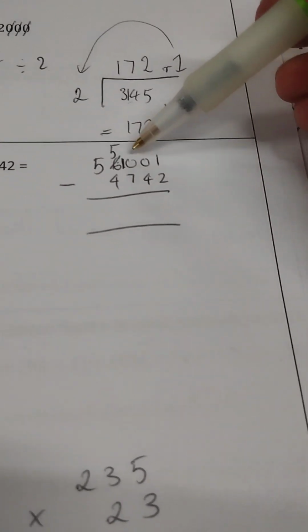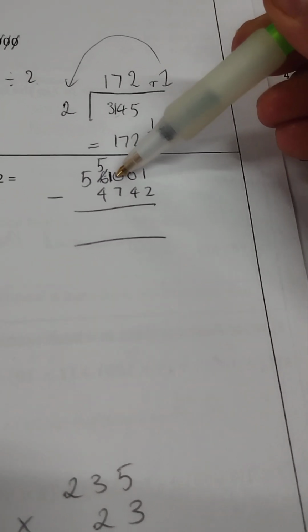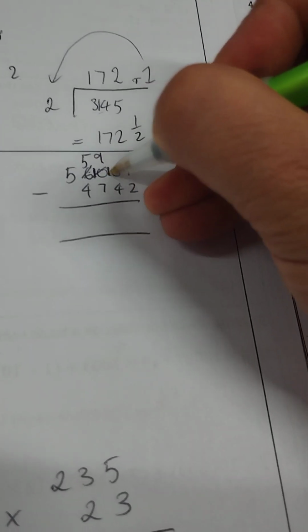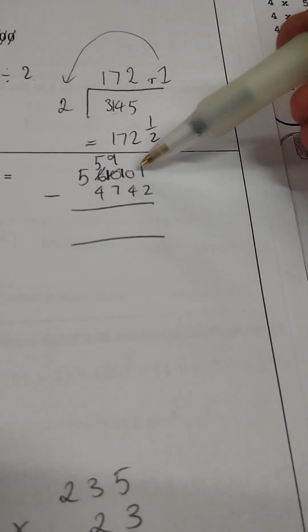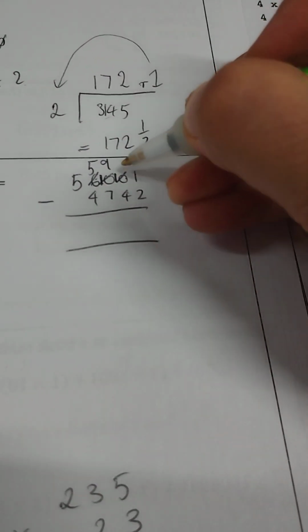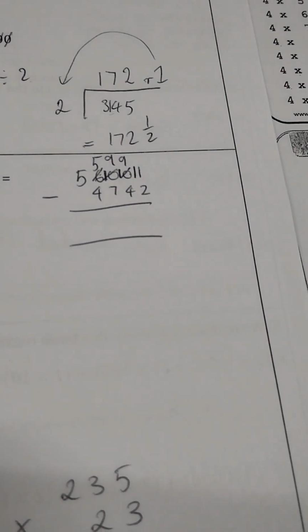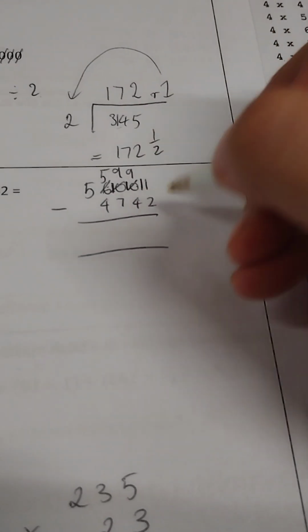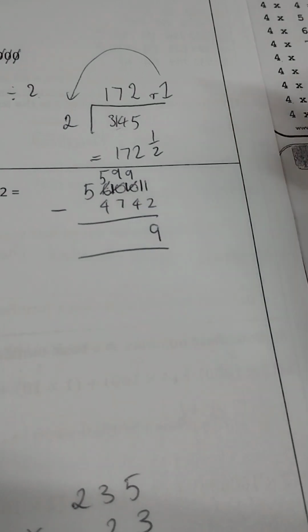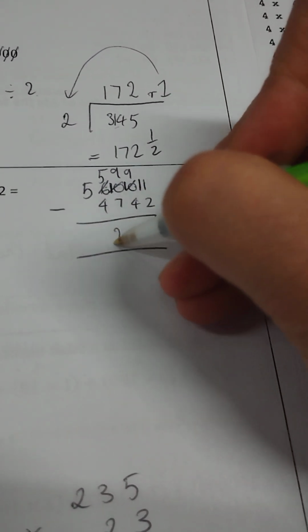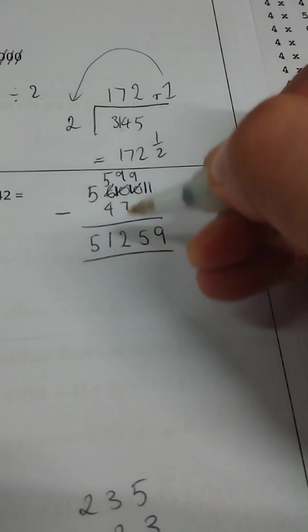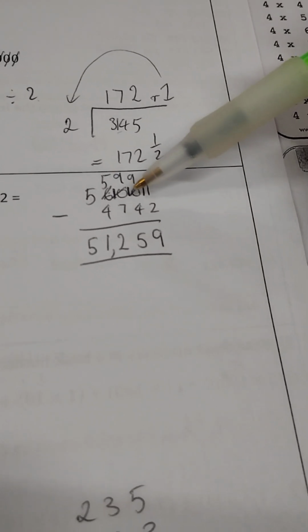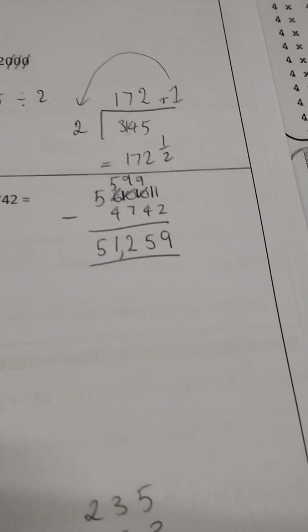We can't skip neighbours. It must go to the next neighbour, which is a 0. That becomes a 10, which then I have to take from that 10. And then that becomes a 10. And once again, I've got to go all the way back to here. So that 10 becomes a 9 again. And that 1 I took from there is now 11. Okay? And then 11 take away 2. 11, 10, 9. 9 take away 4 is 5, 9 take away 7 is 2, 1 and 5. So 51,259. If you're still not sure about zeros and borrowing or taking, just keep revising that.